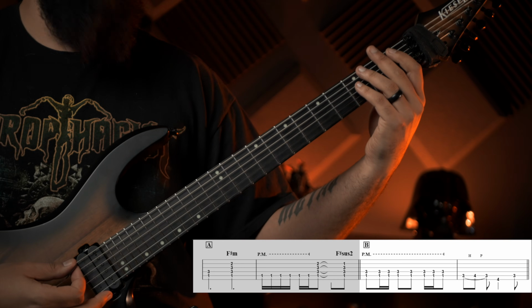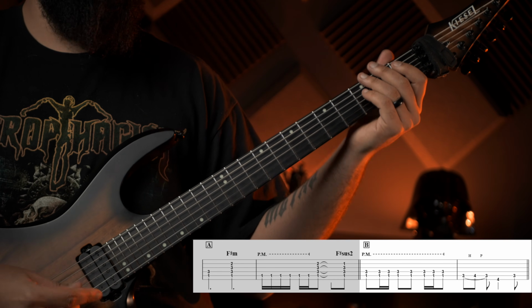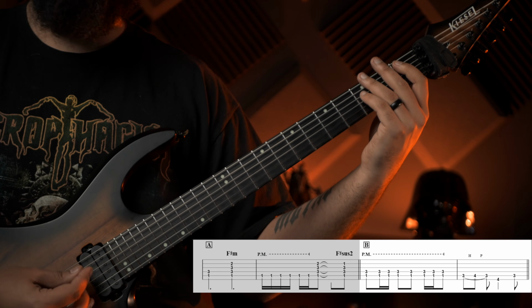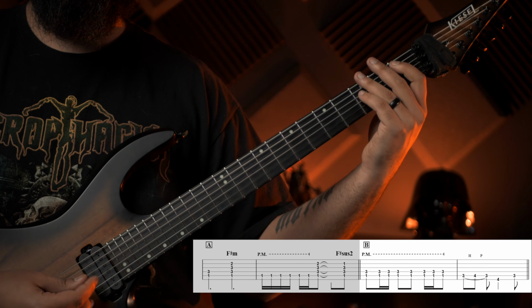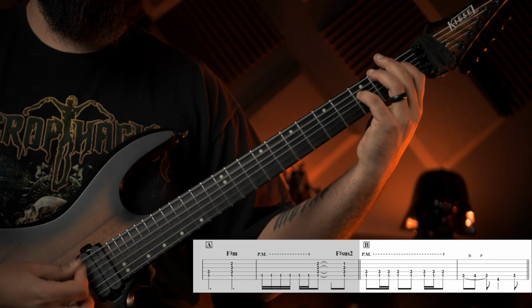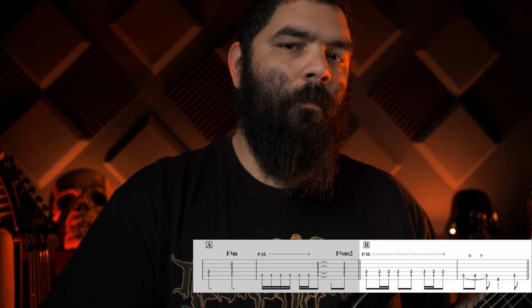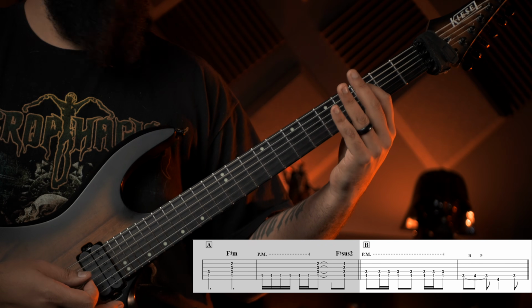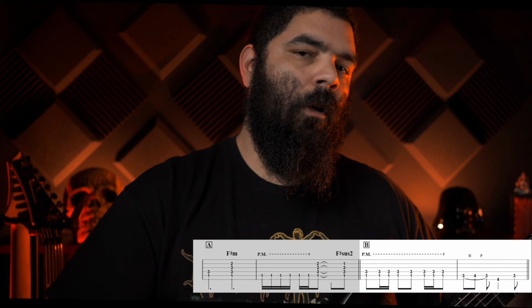And then from there, we're going to move on to the B section, which is basically, we're going to start off with gallops on the same chord, the same power chord. And then from there, we're going to do a hammer-on pull-off pattern with the 3rd and 4th fret between the lower 2 strings.